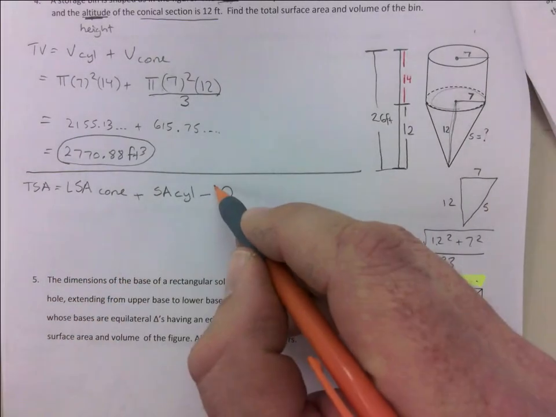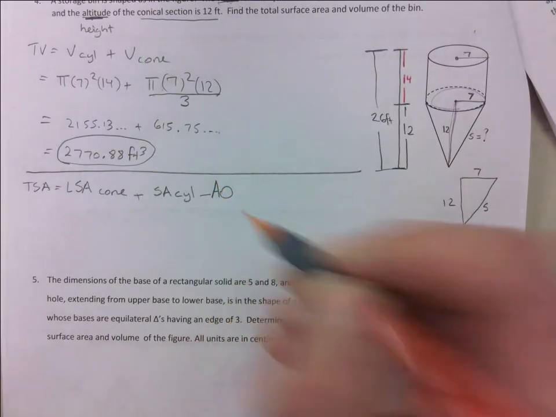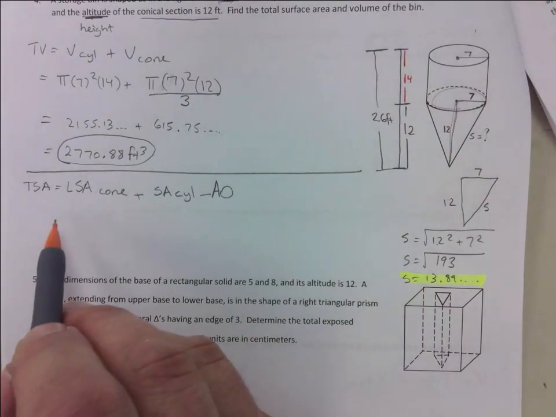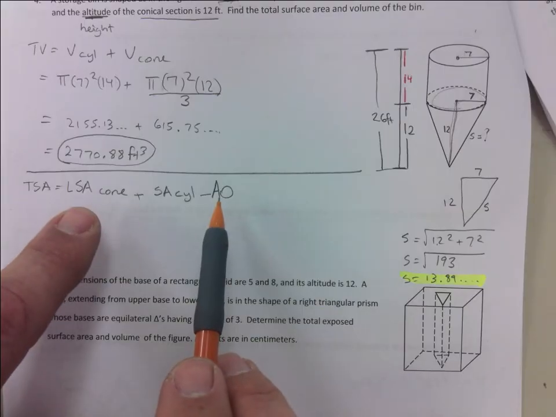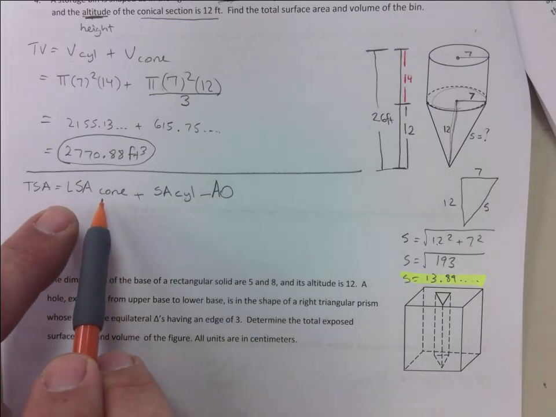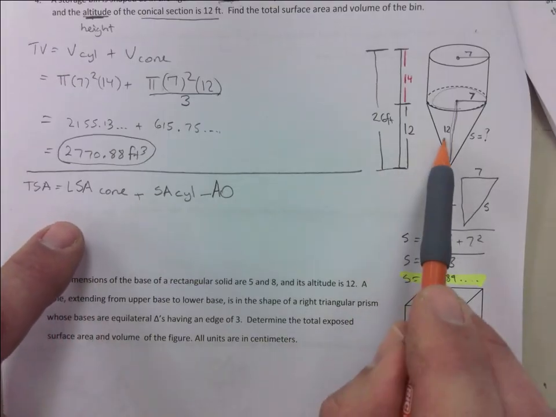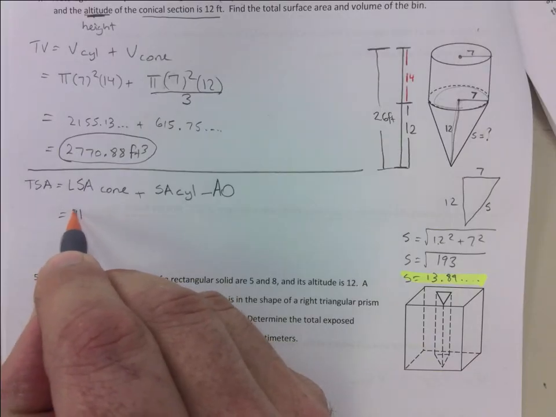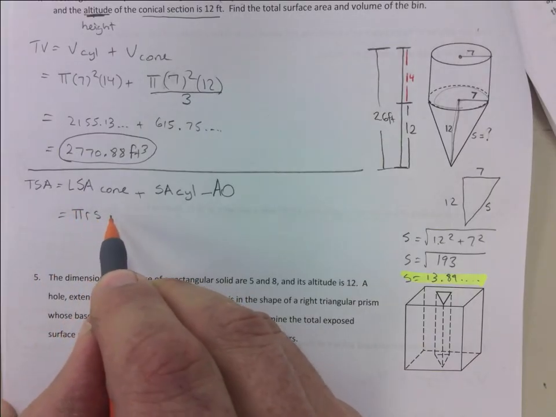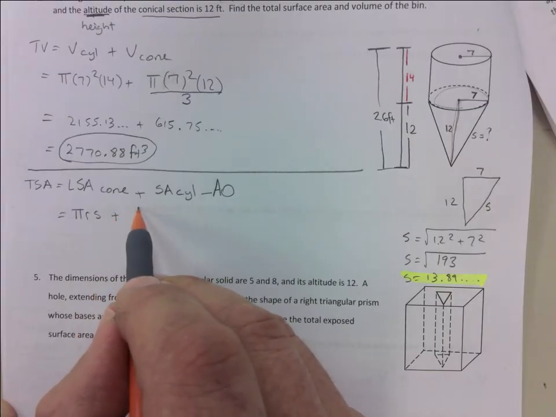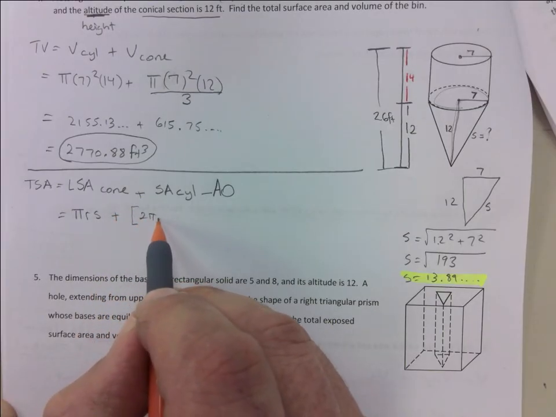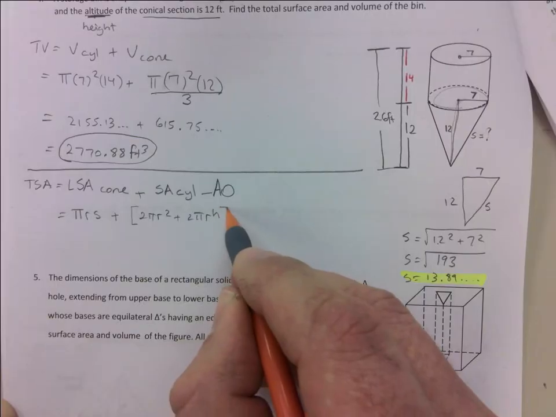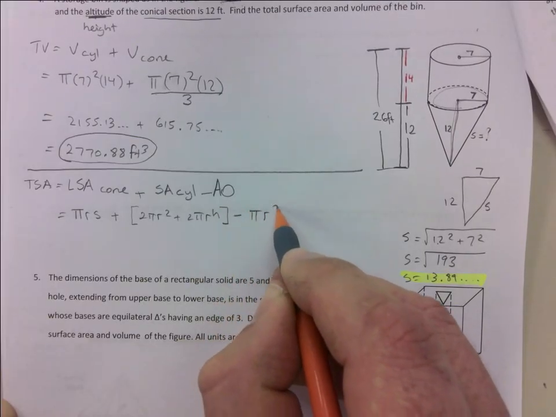Area, how about this? Otherwise you're going to be like, what? Minus 0? Just area of a circle. So technically we're taking away 2 circles. But I've already taken care of that by just going lateral surface area of the cone, meaning I don't even include that. So here we go. It's pi r s plus, this is a different one, 2 pi r squared plus 2 pi r h minus pi r squared.